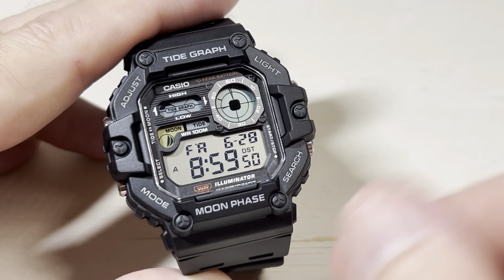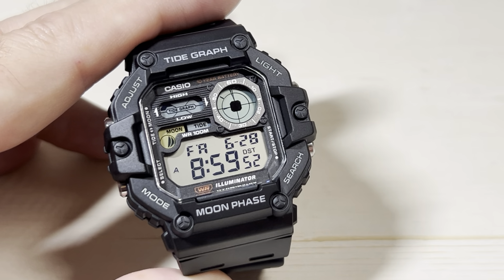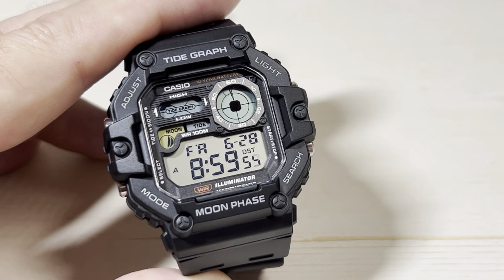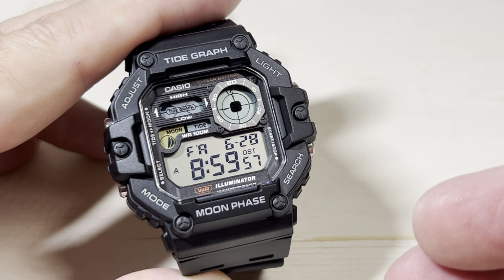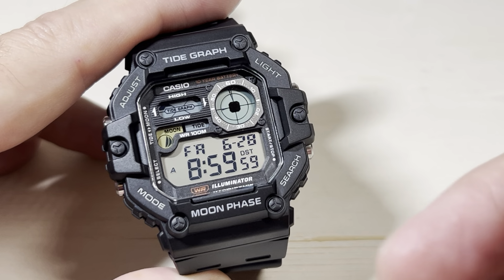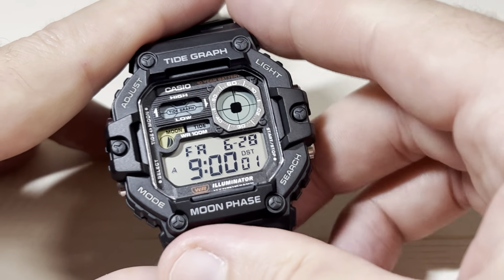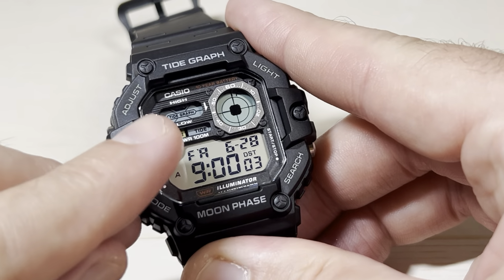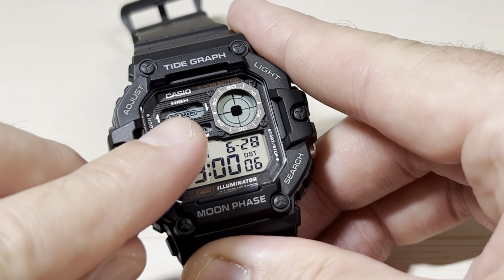In today's video, we're going to be looking at the tide and moon information on our Casio Module 3562 watch. You don't have to go into this mode to see it. At a glance, you can always see your current tide and your current moon information. You can see we just hit 9 o'clock and my tide information up here just changed.